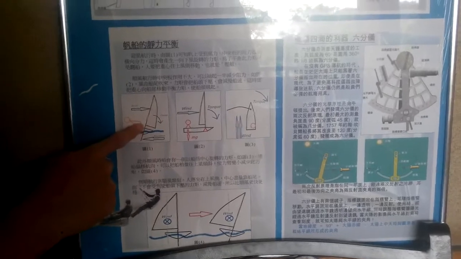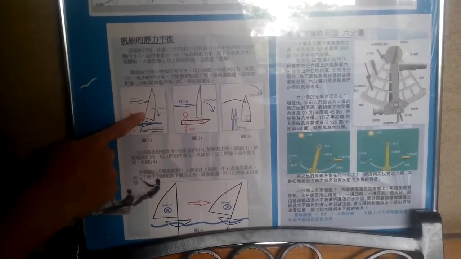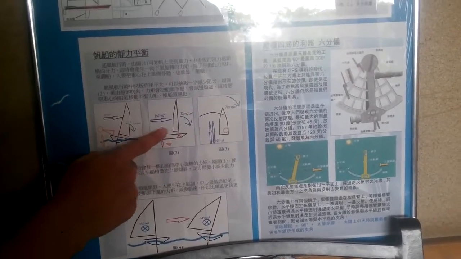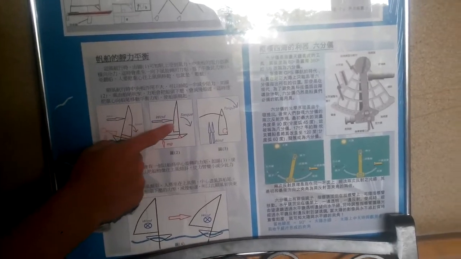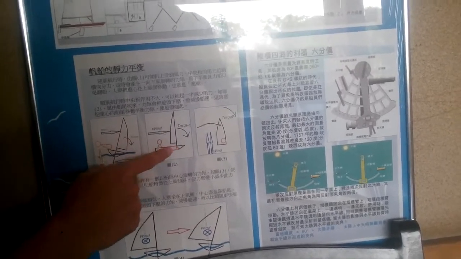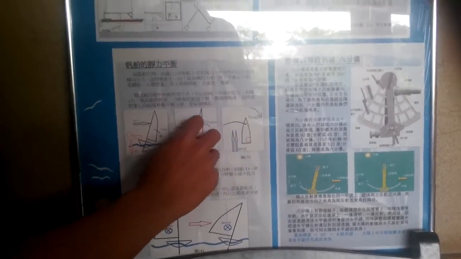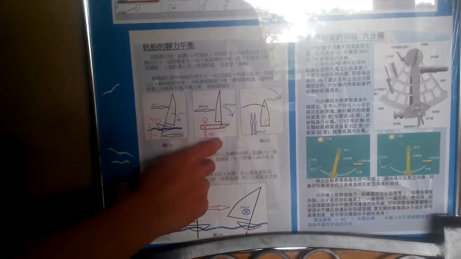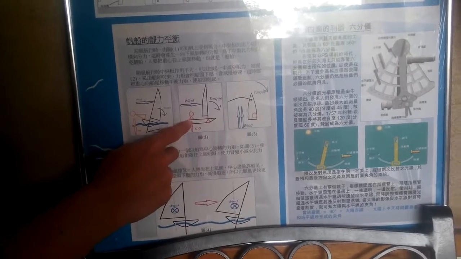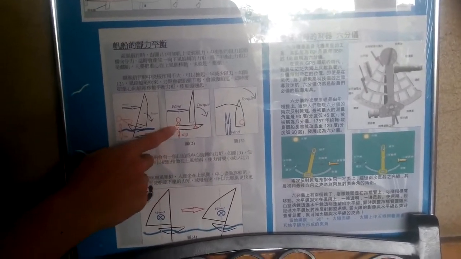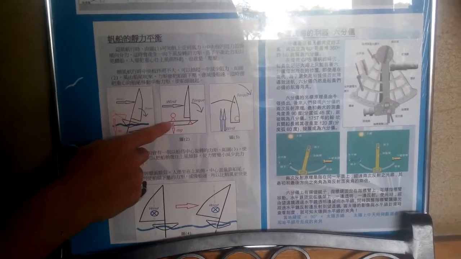This movement is called ballast. Look at the next picture. When the wind blows on the sail from behind, this boat will have a torque that makes the boat turn clockwise. So we need some weight at the windward side to balance this torque.